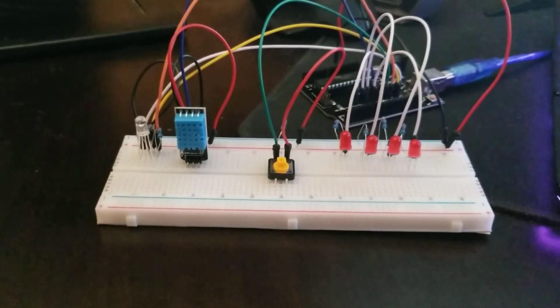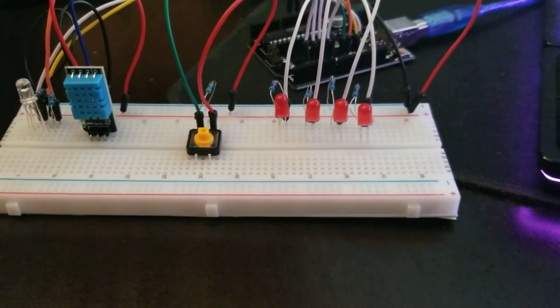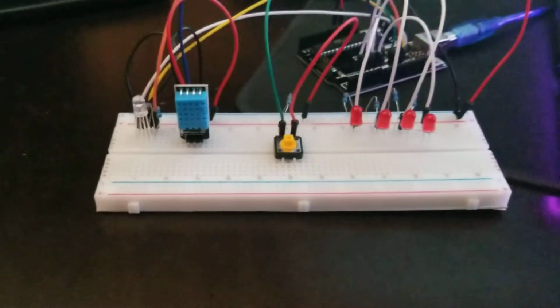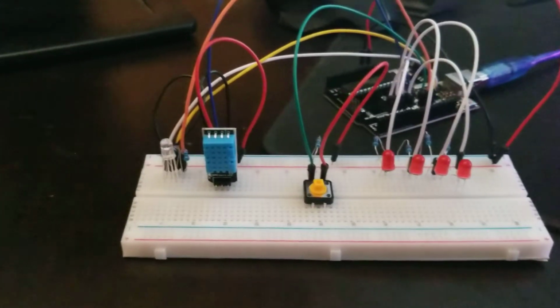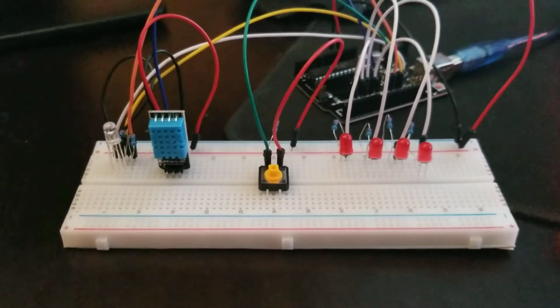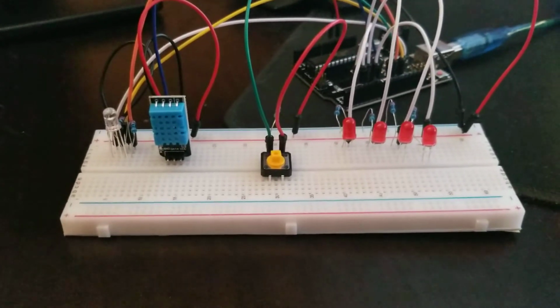This would be my binary calculator. For my outputs I'm using 4 red LEDs and 1 RGB LED. And for my inputs I'm using the switch and the temperature sensor. The 4 red LEDs will be used to count from 0 to 15 in binary and show it visually.